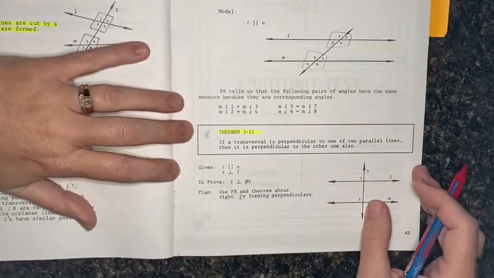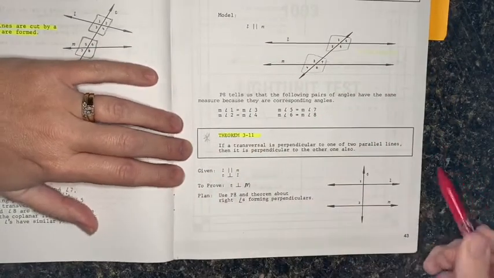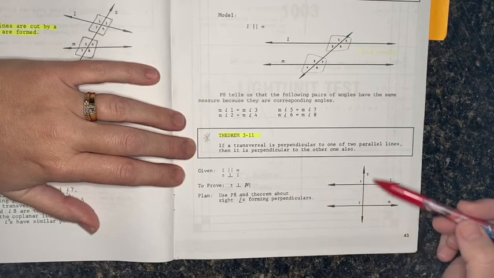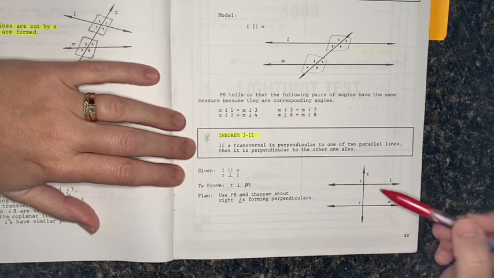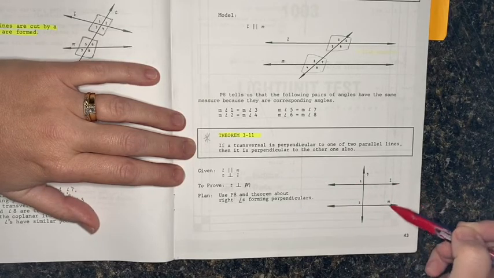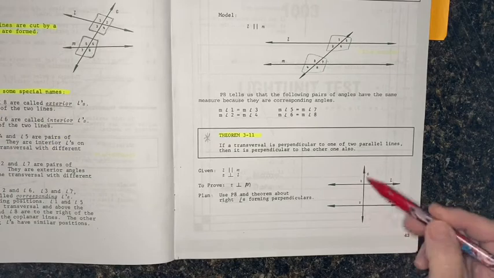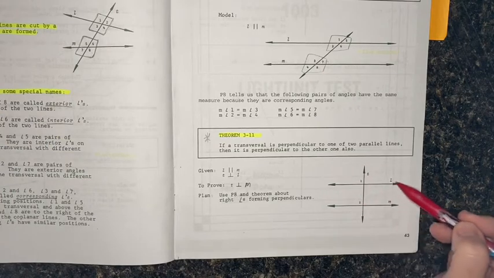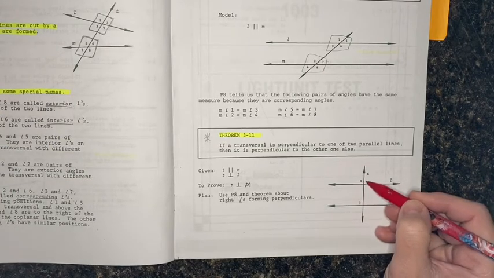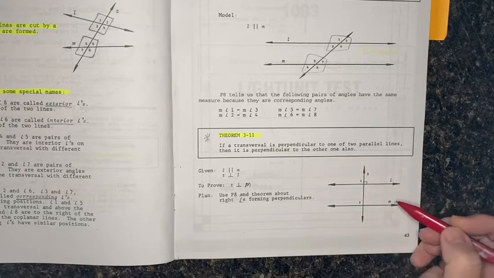Let's look at theorem 11 at the bottom of this page. It says if a transversal is perpendicular to one of two parallel lines, then it is perpendicular to the other one also. Think about it for a second. If line T is perpendicular to line L, which means it crosses it at a 90-degree angle, right?